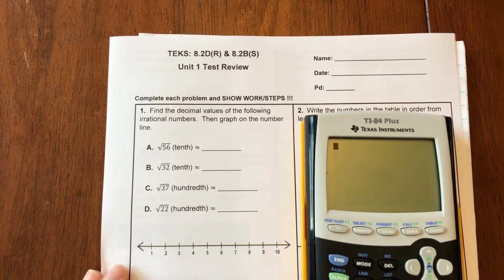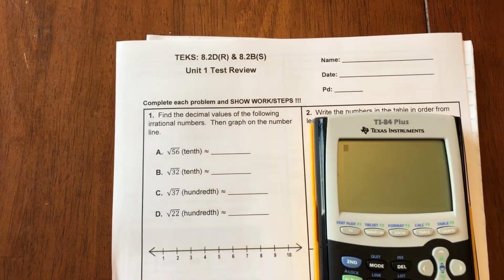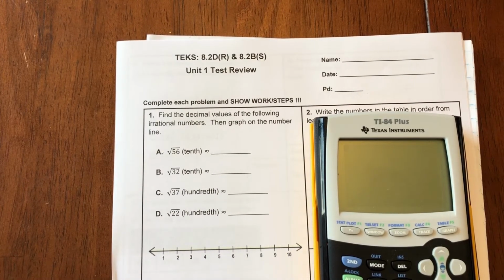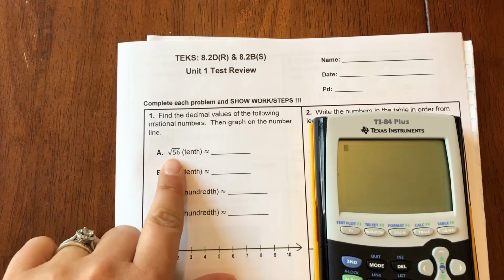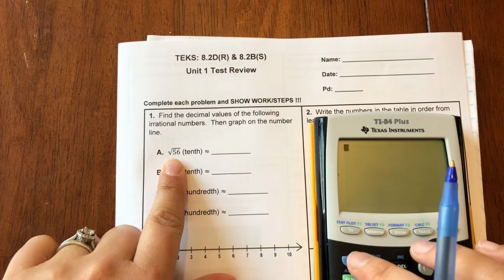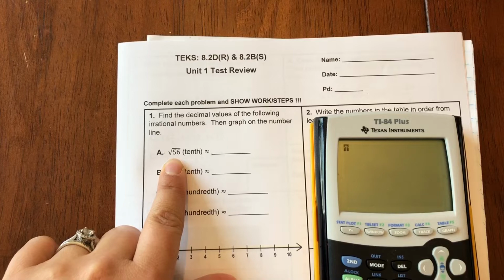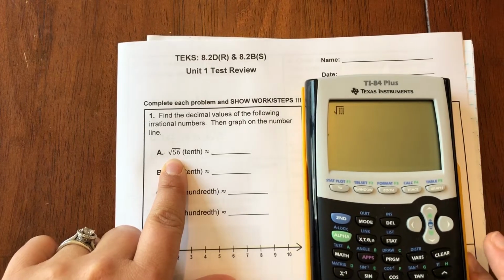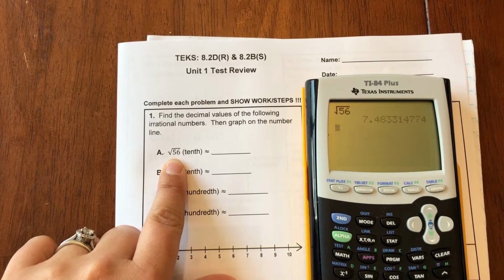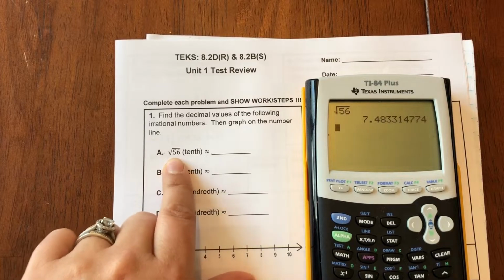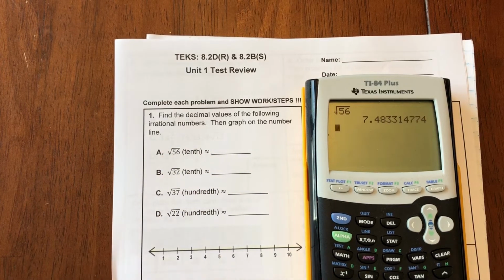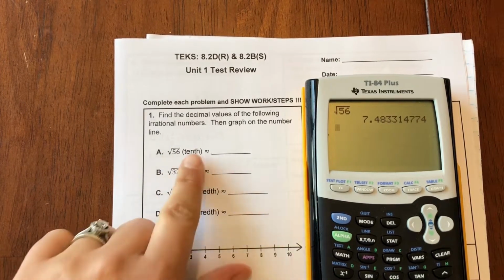Right, we're going to go through the Unit 1 test review together. So the first one says, find the decimal values of the following irrational numbers, then graph on the number line. The first one is the square root of 56. To do that on the calculator, you hit second, square root, and then you type in the number and hit enter. Square root of 56. And it says rounded to the 10th place.